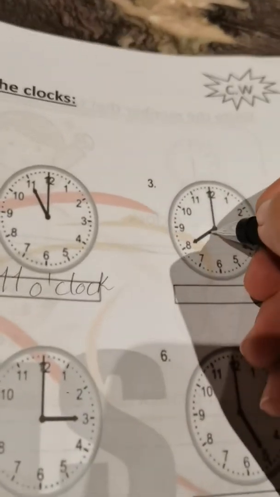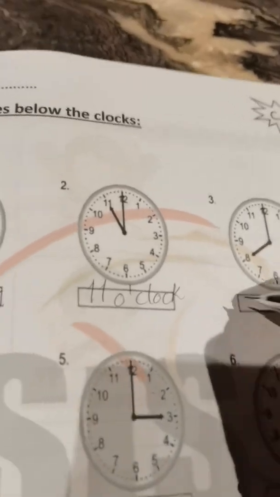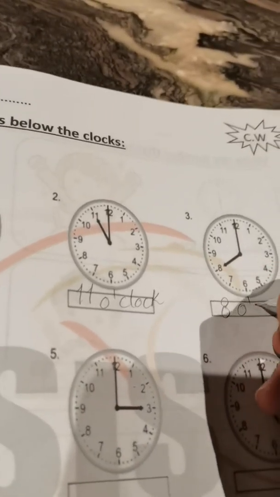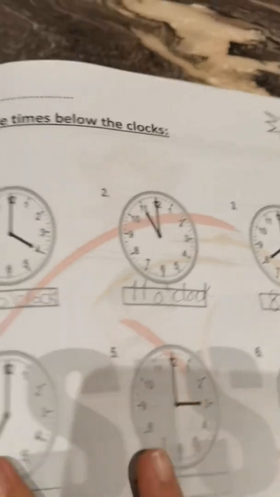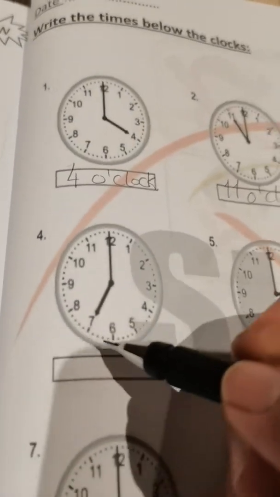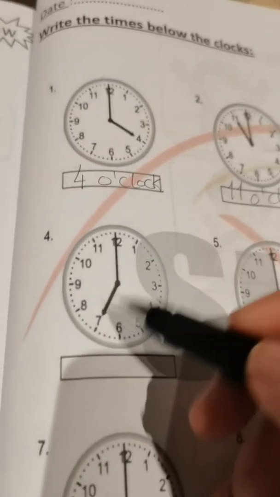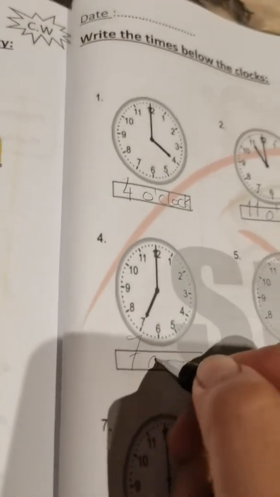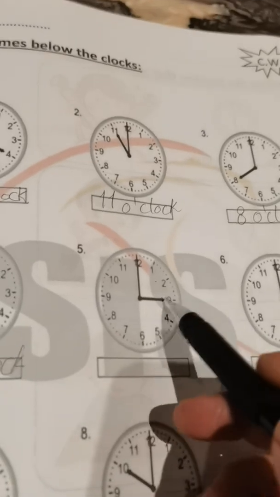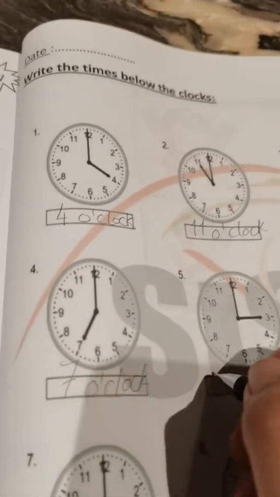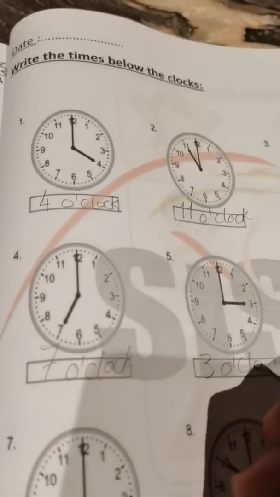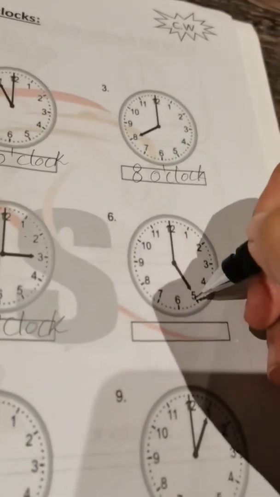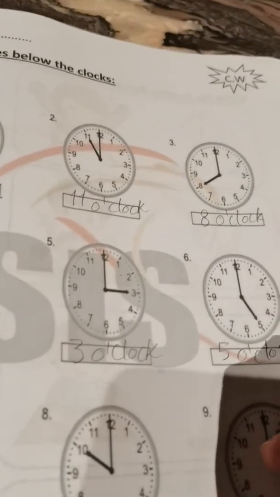Next one here, yes, the short hand is looking at number 8. So this one is 8 o'clock. And then this one, 7. Yes, so this is 7 o'clock. Next one, the short hand is looking at number 3. So this is 3 o'clock. And this one here, the short hand is looking at number 5. So this is 5 o'clock.